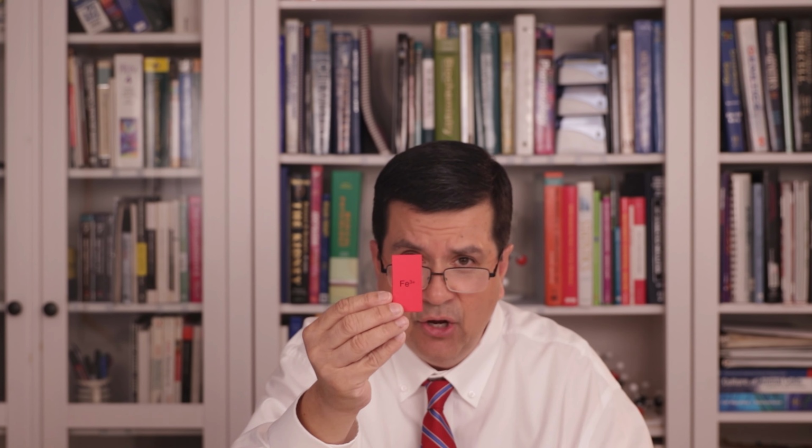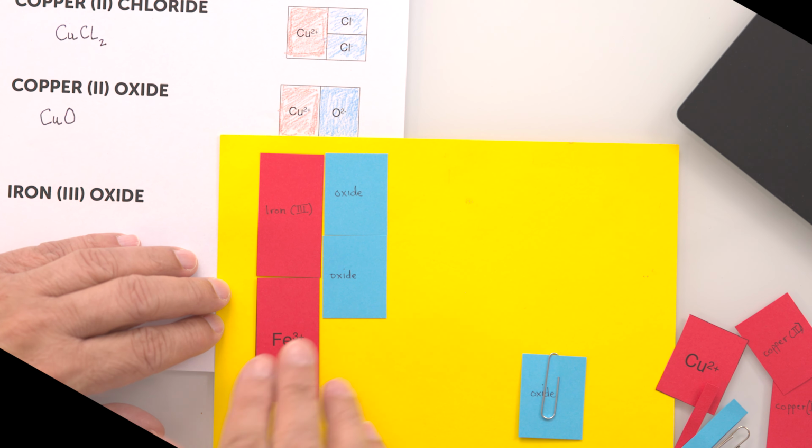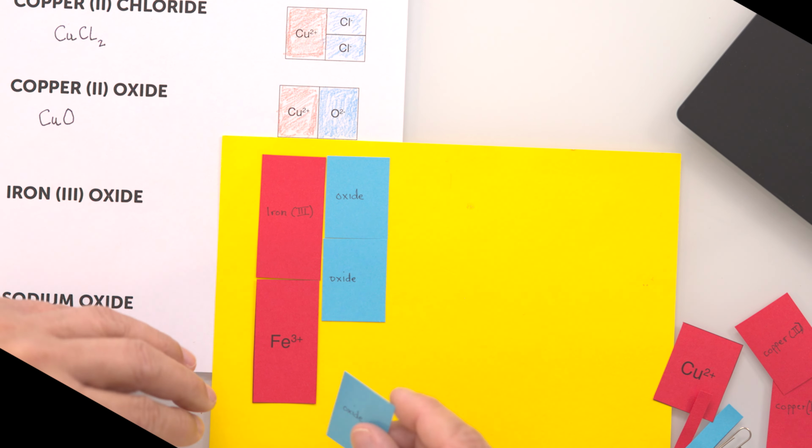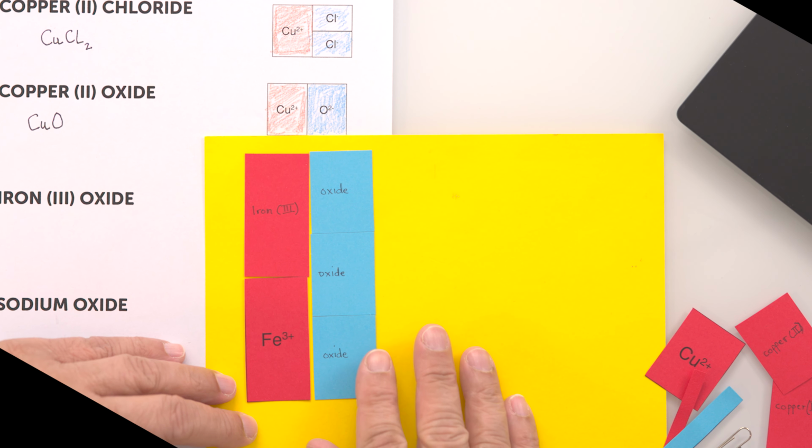It can't be just any old thing. It has to be iron 3, and we're going to stick that in. Okay, now there's still a gap here. So we're going to come in with another oxide, and voila, beautiful. Look at that. That is perfect.